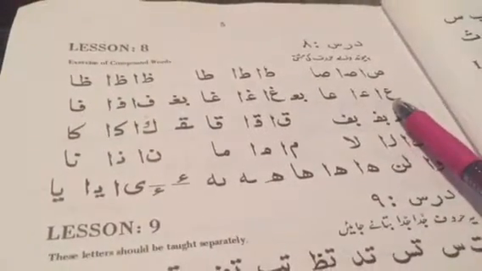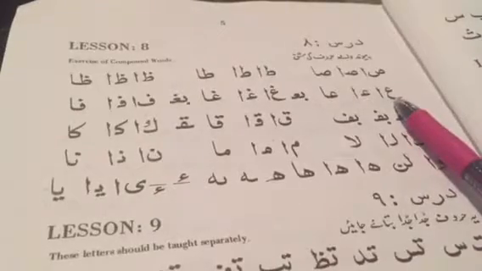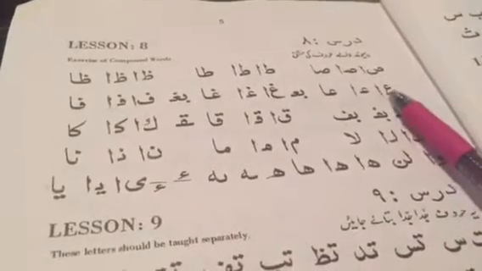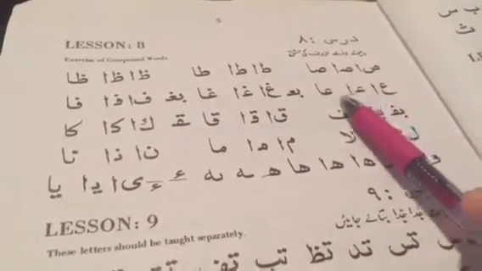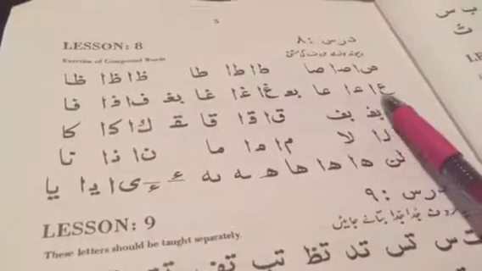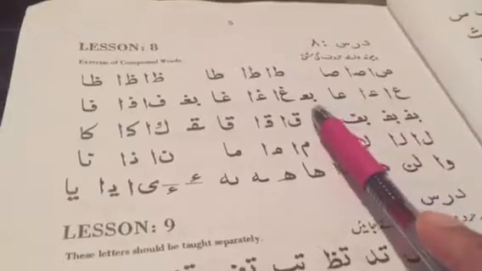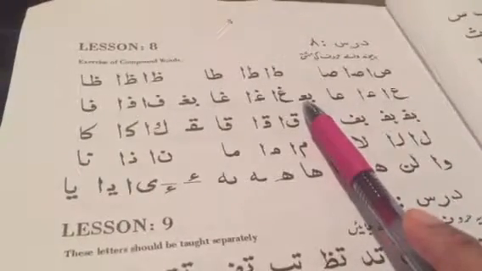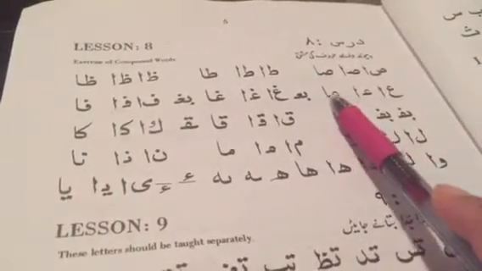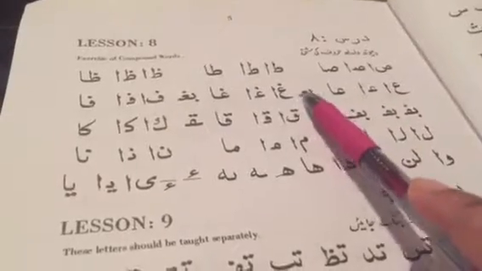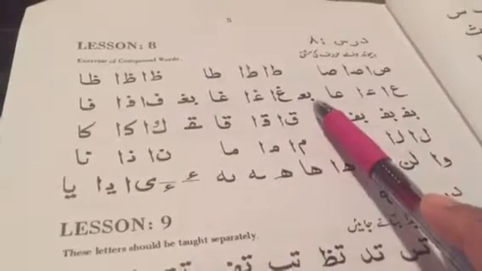Ayn changes a lot. When it's at the beginning of a word, ayn loses the belly and only the head will touch the other letter. Ayn alif. However, when ayn is in the middle of a word, the open head gets closed up. So that's why you have ba ayn.